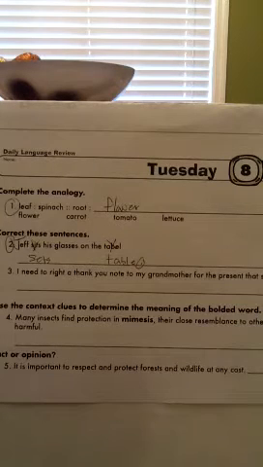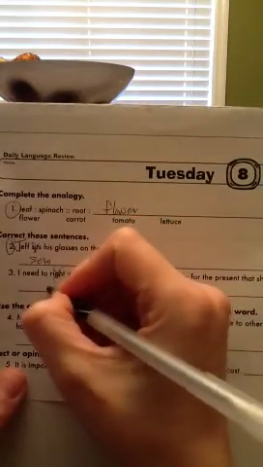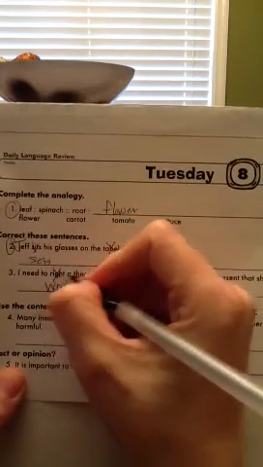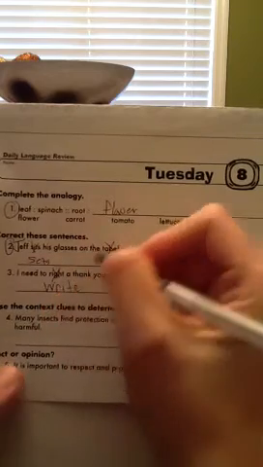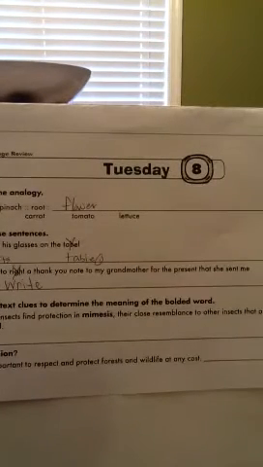Number 3, I need to write, well, we can see that that is not the correct form. W-R-I-T-E, excuse me. I need to write a thank you note, and A is the correct article. I need to write a thank you note to my grandmother for the present, and that's the right for, F-O-R, the present.